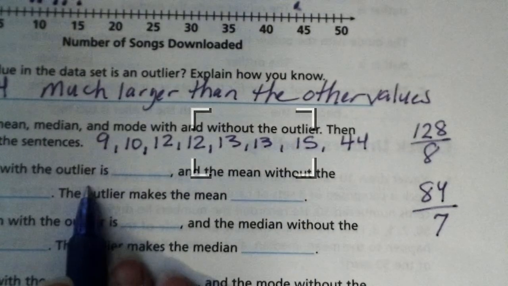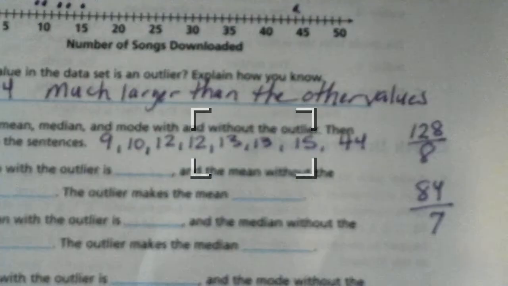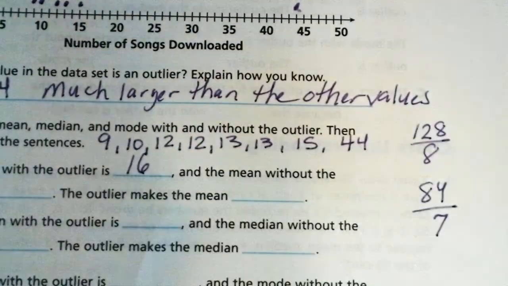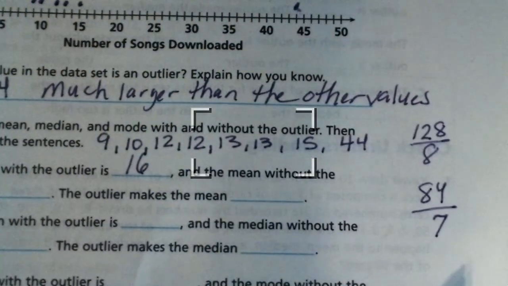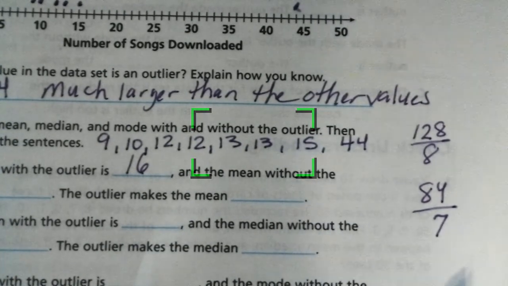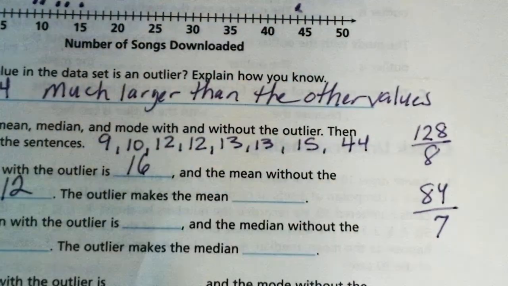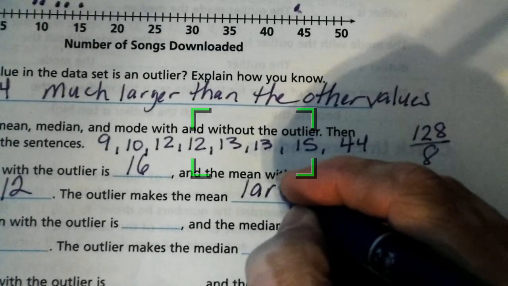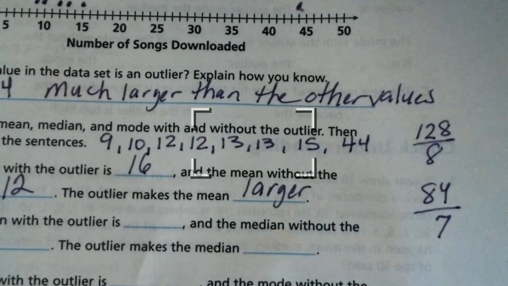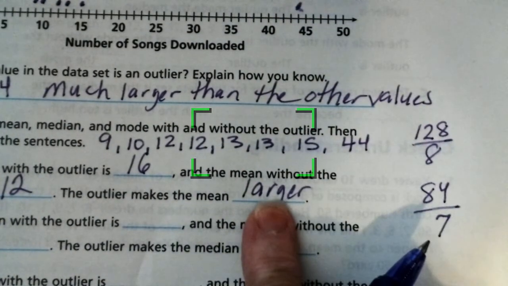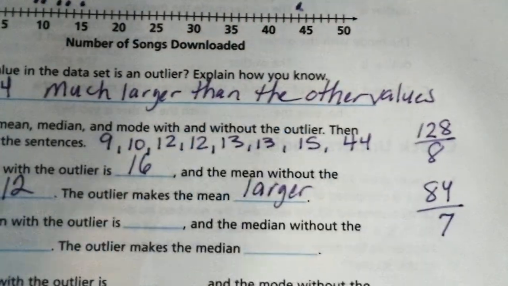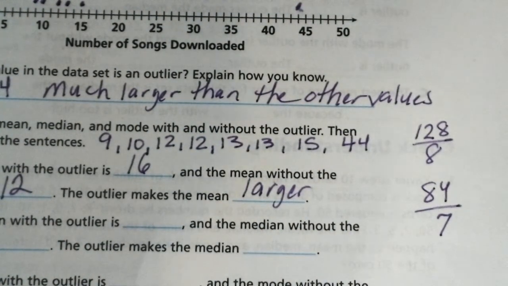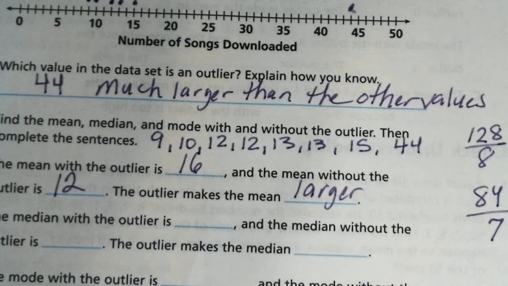So the mean with the outlier: 128 divided by 8 is 16. The mean without the outlier would be 84 divided by 7, which is 12. So the outlier makes the mean larger. Because this outlier is larger, our mean is larger. If our outlier was smaller, it would make that mean smaller. It depends on what type of outlier you have.